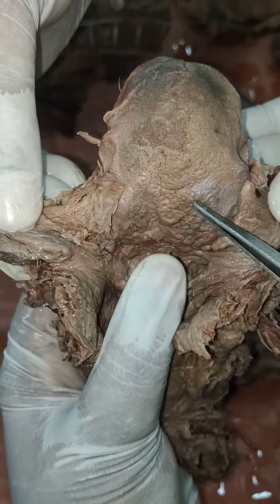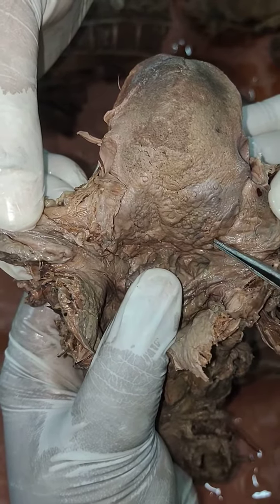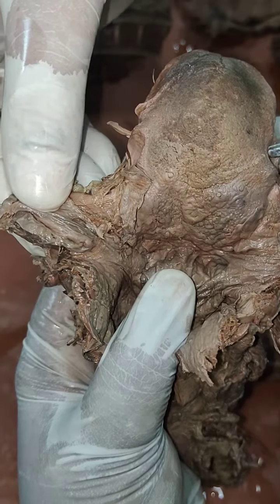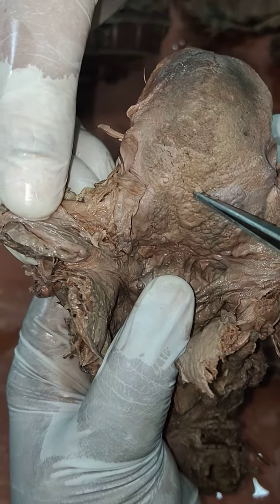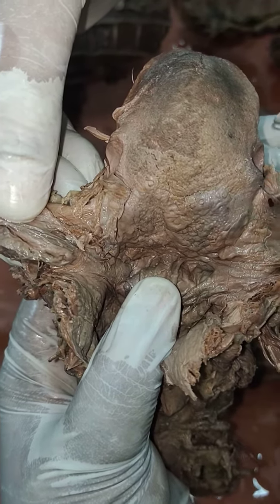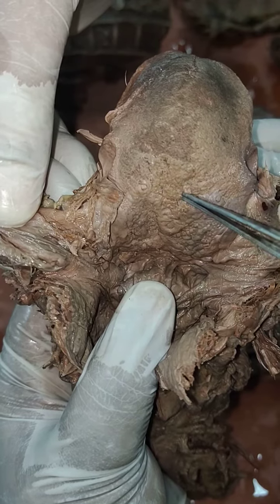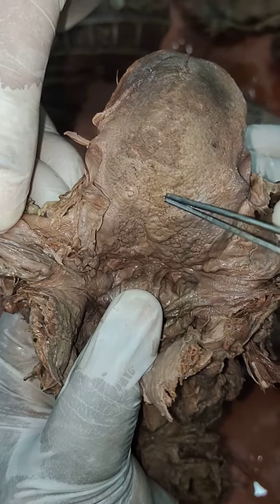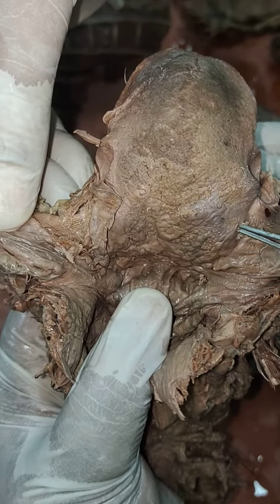You are able to see the tubercles on the posterior surface, the posterior 1/3 of the tongue. This is the foramen cecum, from which the septum or the division of the tongue runs on either side. So this is the anterior 2/3 of the tongue and the posterior 1/3 of the tongue.